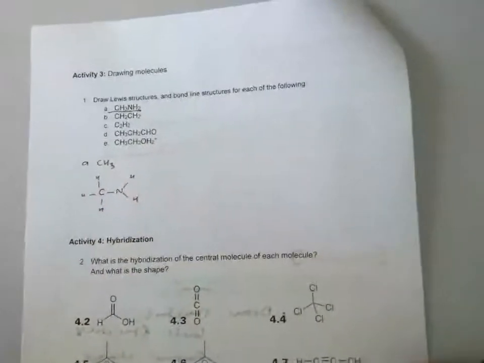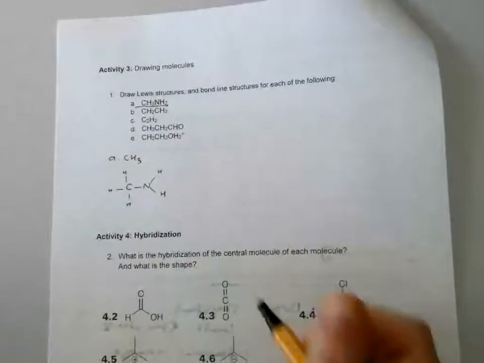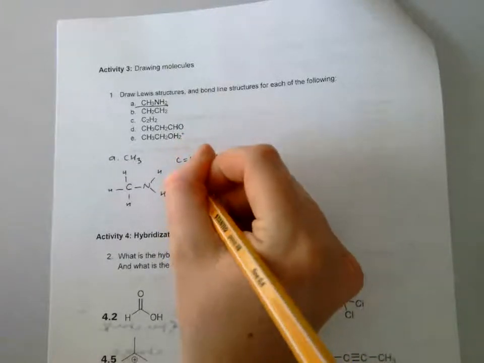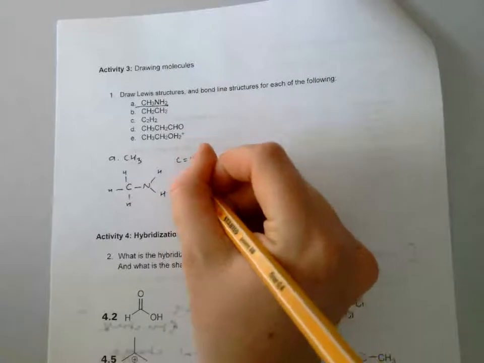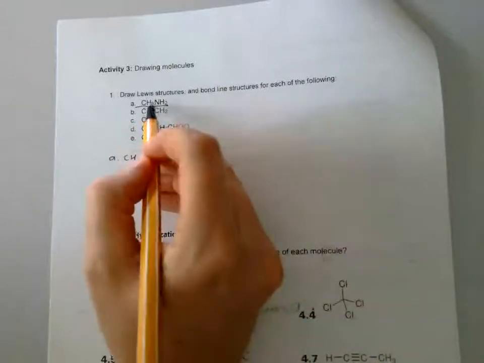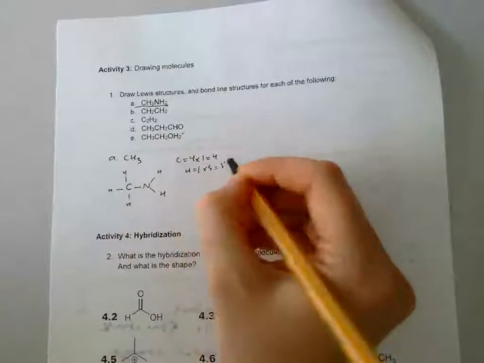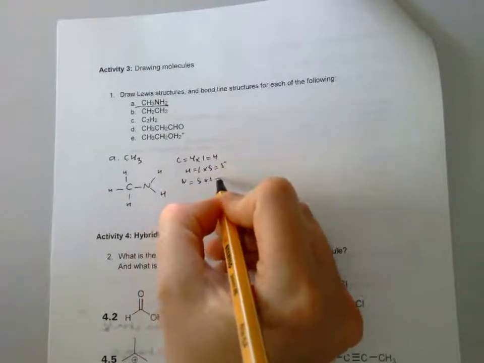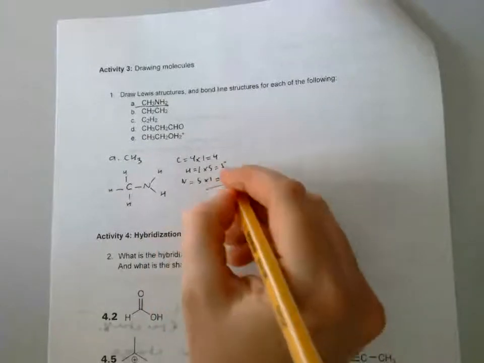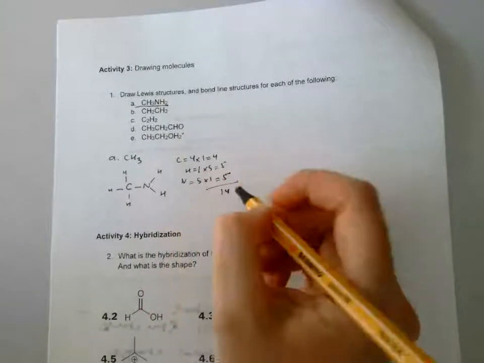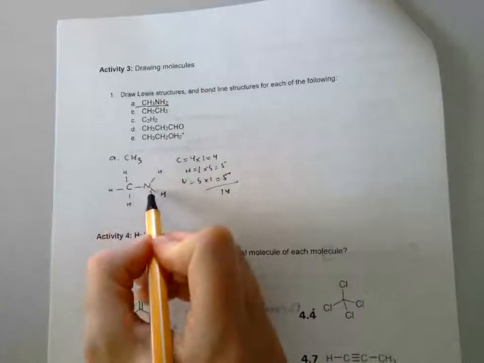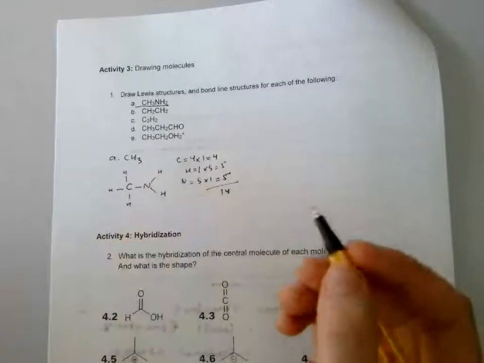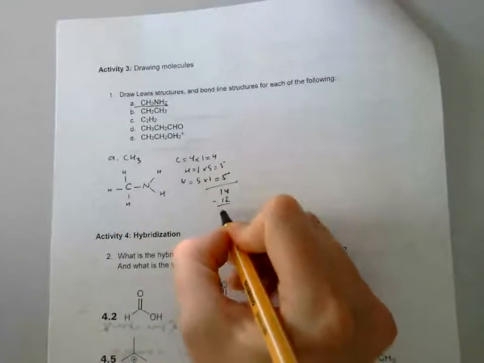But I like to do what they call electron bookkeeping, so we're going to add everything up. So carbon has 4 valence electrons times 1 is 4. Hydrogen has 1 valence electron times 5 is 5. Nitrogen has 5 valence electrons times 1 is 5. So that's 10, 14. So the total there is 14. So then with the lines that we've come up with based on the condensed structure, there's 2, 4, 6, 8, 10, 12. So 14 minus 12 is 2.